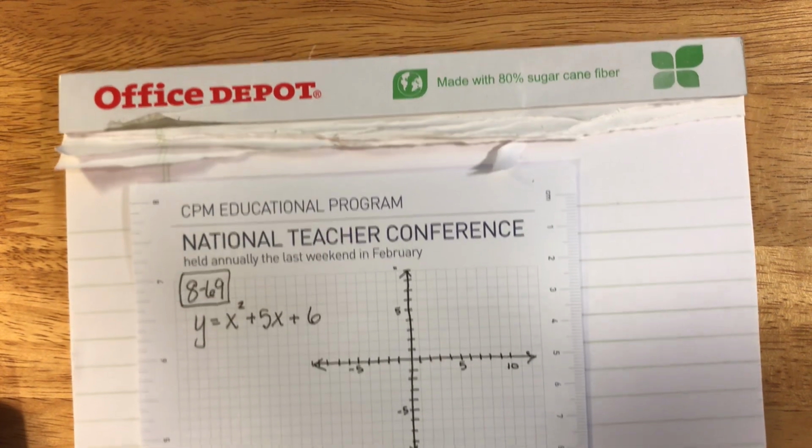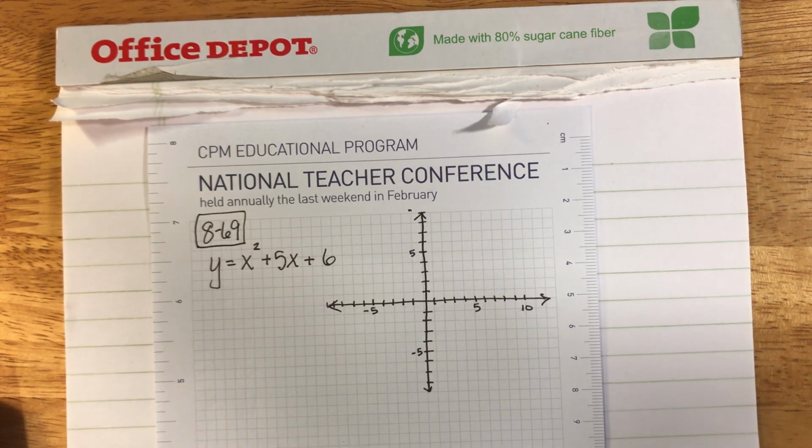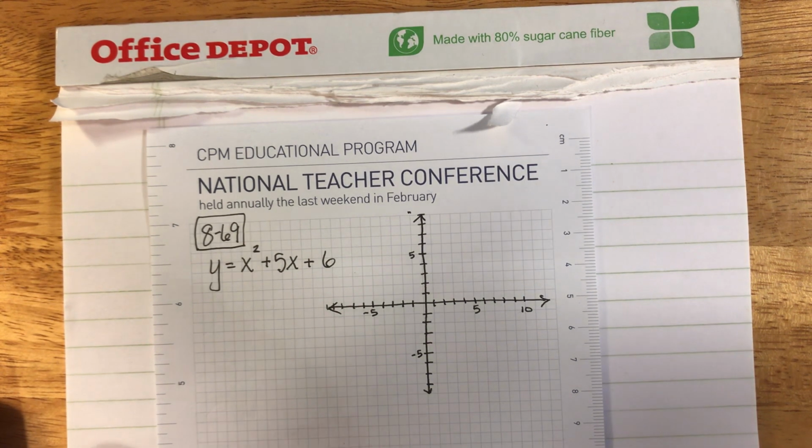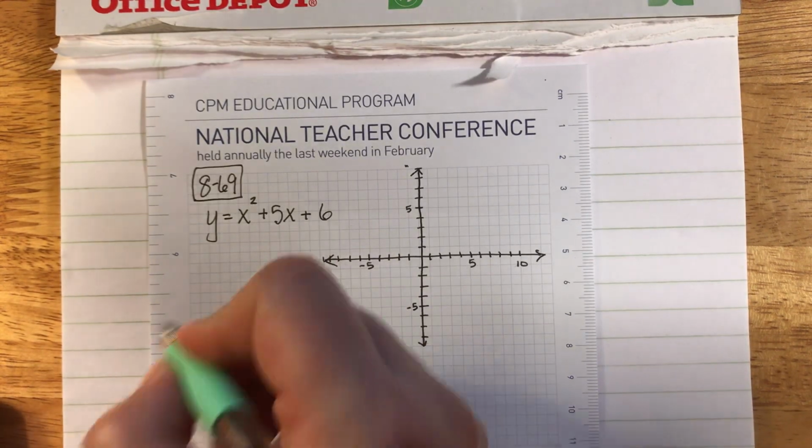This is going to help you with homework problem 869. In 869, it asks you to graph the equation y equals x squared plus 5x plus 6. So the way we're going to graph this is we're going to find the x-intercepts and we're going to find the y-intercept. Let's start with the easier one.